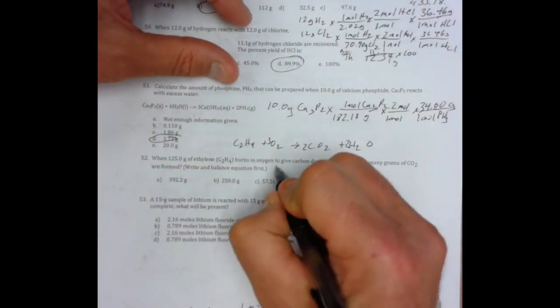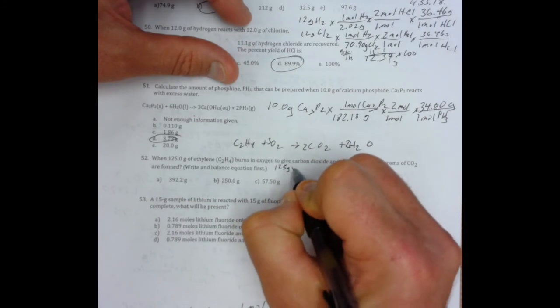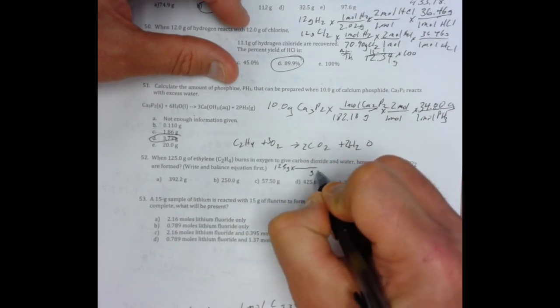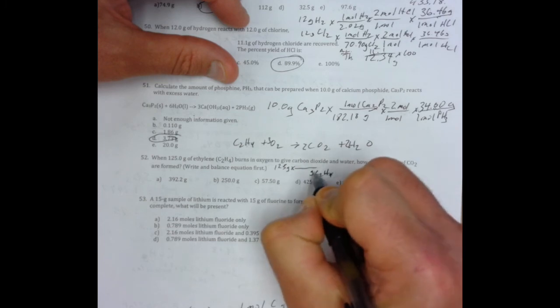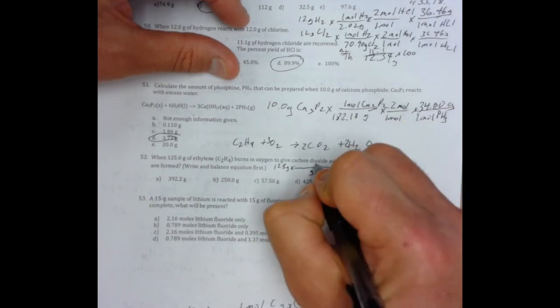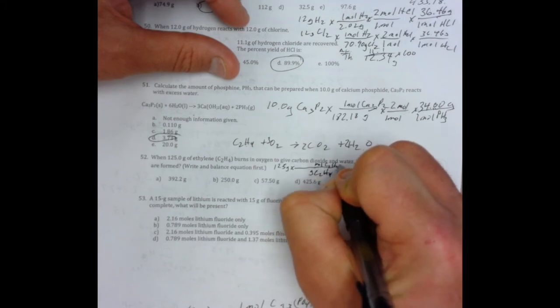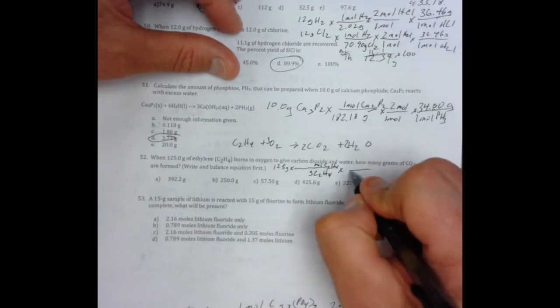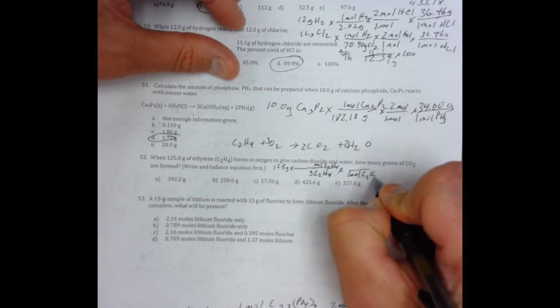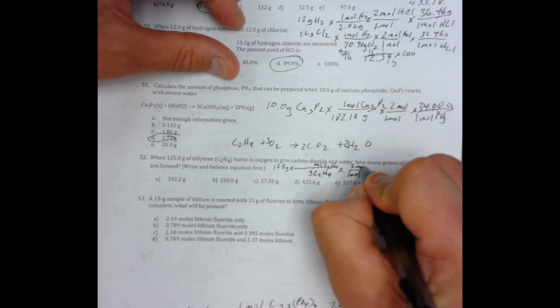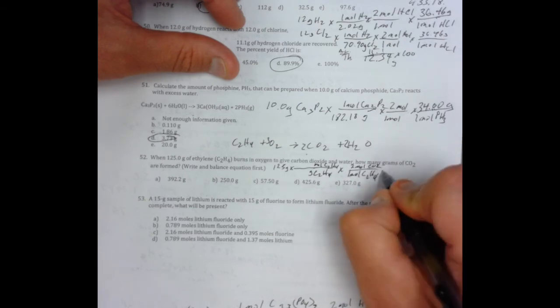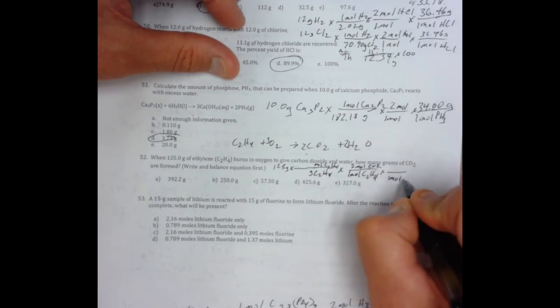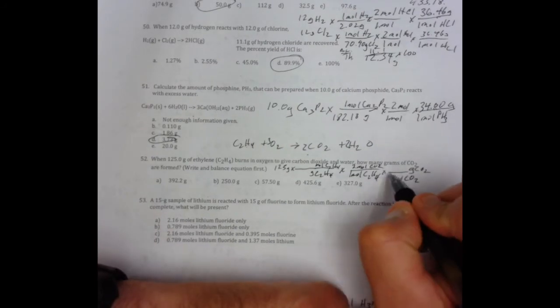So, 125 grams of ethane. Every so many grams of ethane, or I'm sorry, ethylene, is so many moles of ethylene. And every 1 mole of ethylene makes 2 moles of carbon dioxide. And every 1 mole of carbon dioxide, 32 plus 12.01, that would be 44.01, is 44.01 grams.